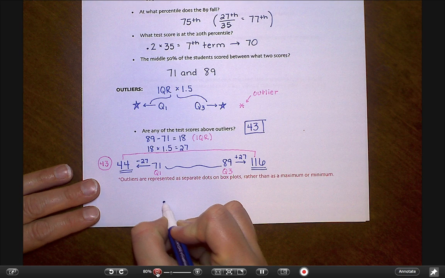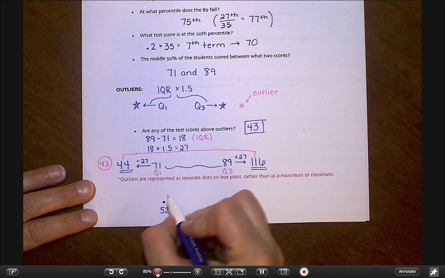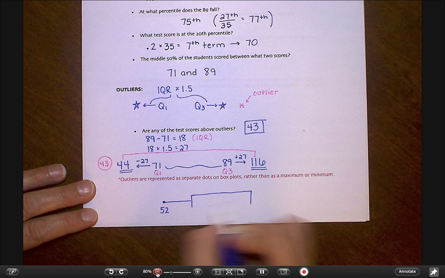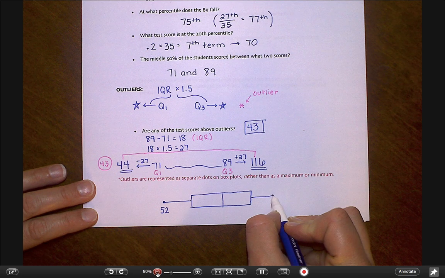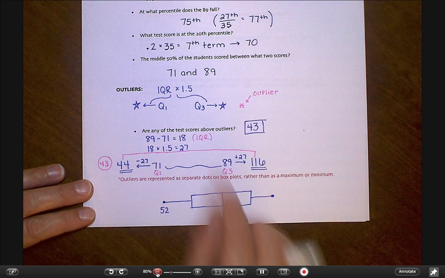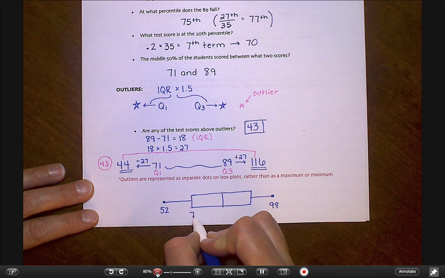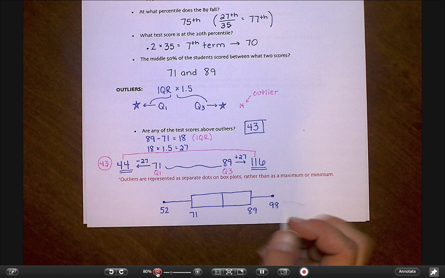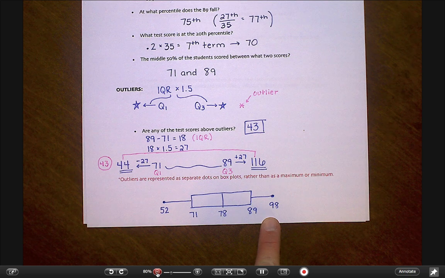I would have my minimum set at 52 because we already called the 43 an outlier. We would draw our box here, and obviously I'm not putting this on a number line like I should, which sort of defeats the whole purpose of doing one of these, but 98 would go here. This would be 71. This would be 89. What do we call our median? Median was 78 here. Okay, so this is what our box plot would look like.